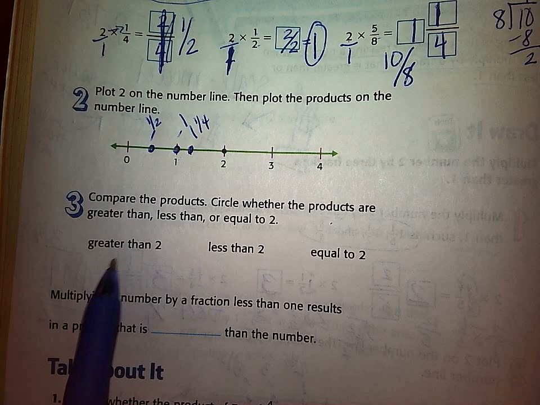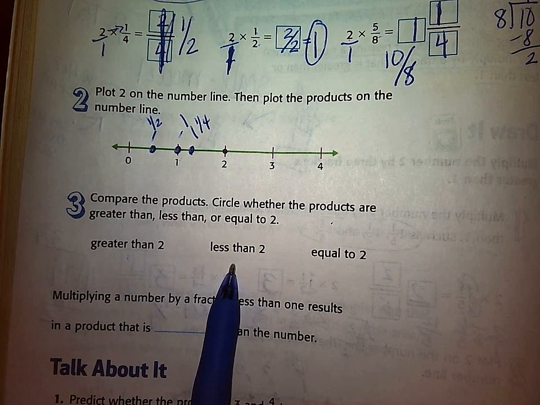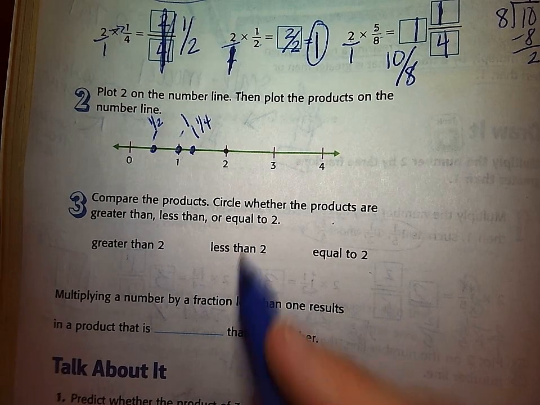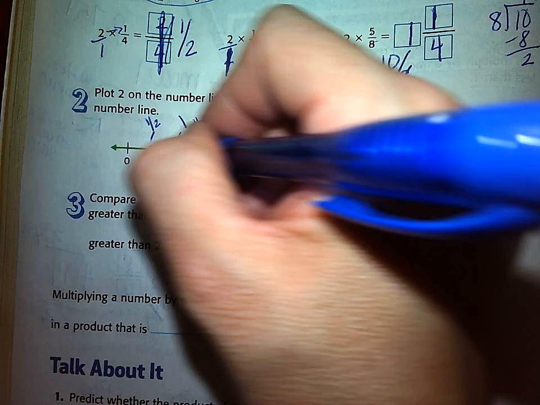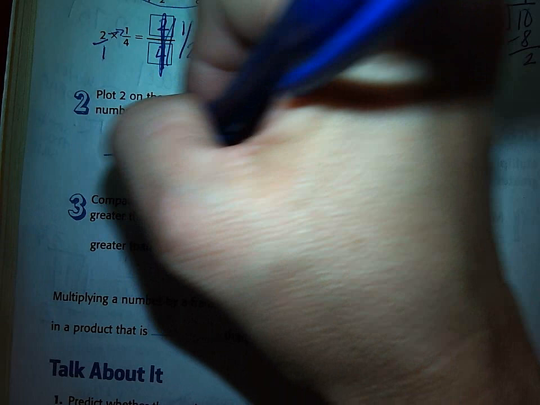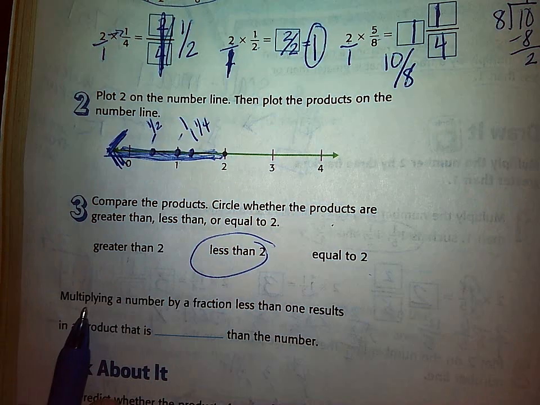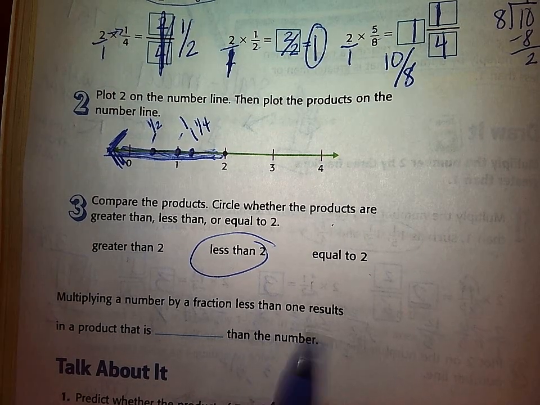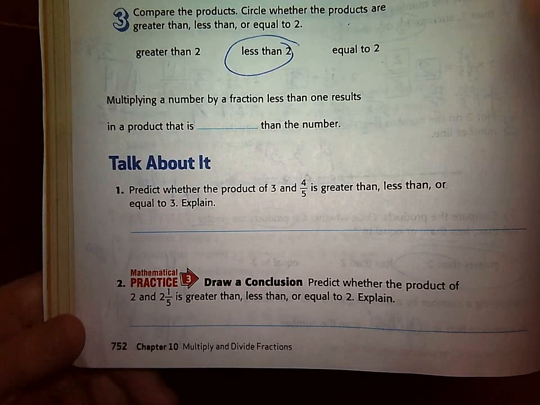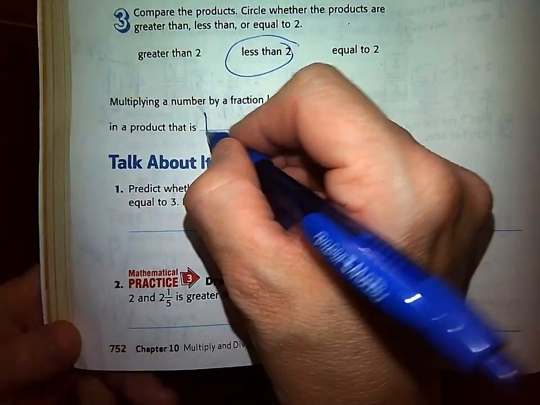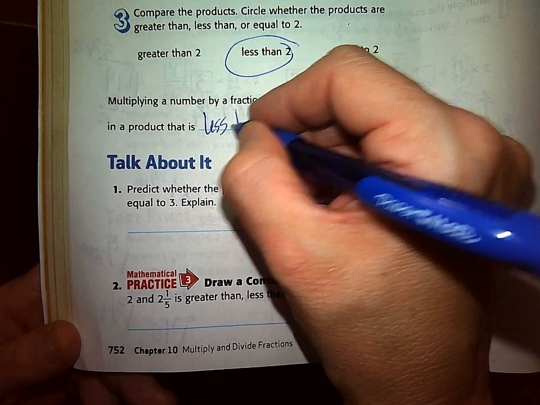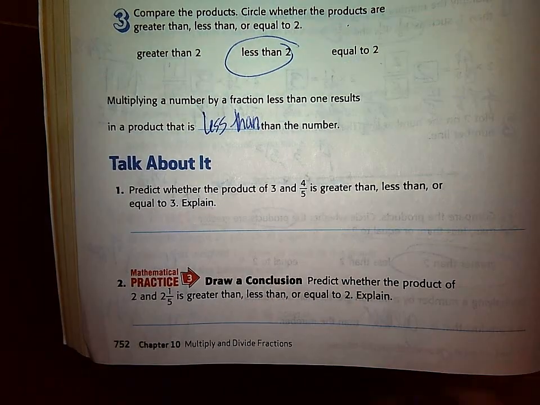Are the products greater than 2, less than 2, or equal to 2? Yeah, they're all less than 2. So anytime you multiply a number by a fraction less than 1, multiplying a number by a fraction less than 1 results in a product that is less than the number.